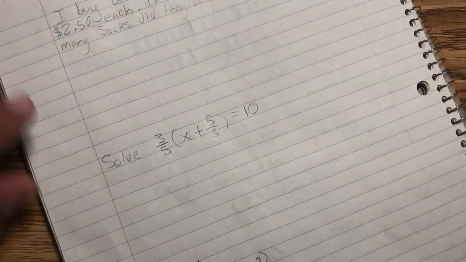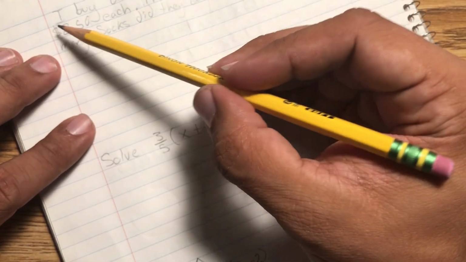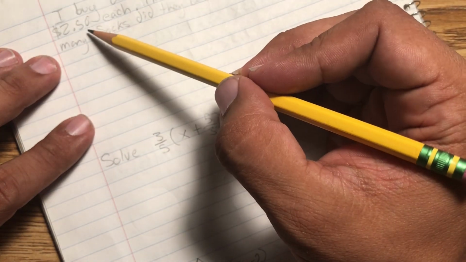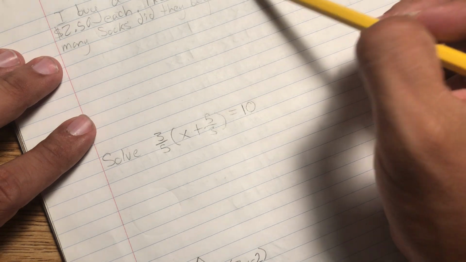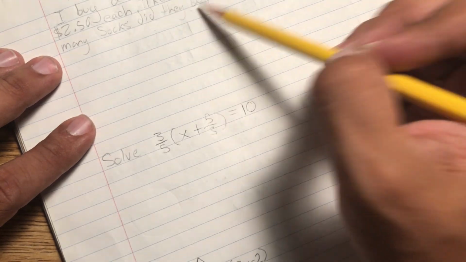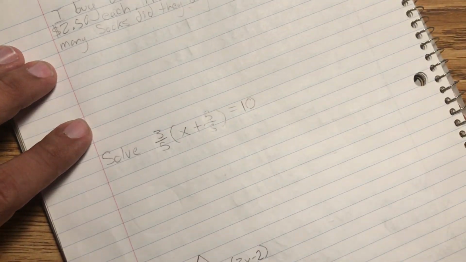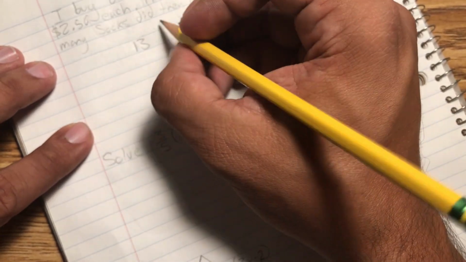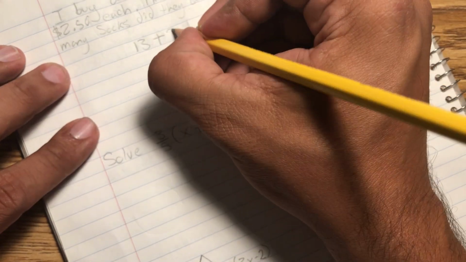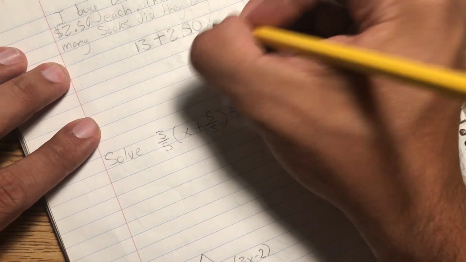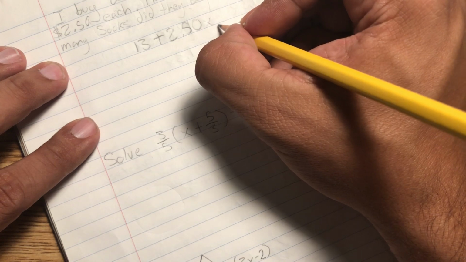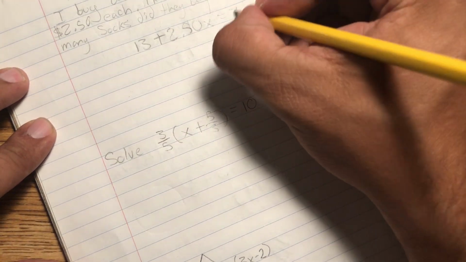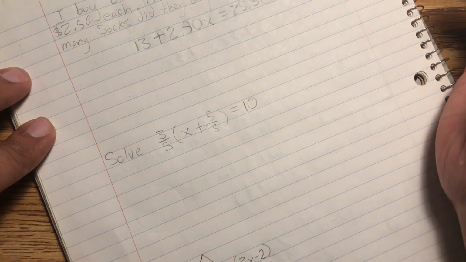Okay, let's look over here. Here's another example. I buy a shirt for $13 and socks for $2.50 each. The total is $25.50. How many socks did they buy? Okay, so you know you spent $13, plus you know you spent $2.50, but you don't know how many socks you have, right? So $2.50 times socks. If I bought 2 socks, it'd be $5, 3 socks, $7.50, so on and so forth. But my total was $25.50.